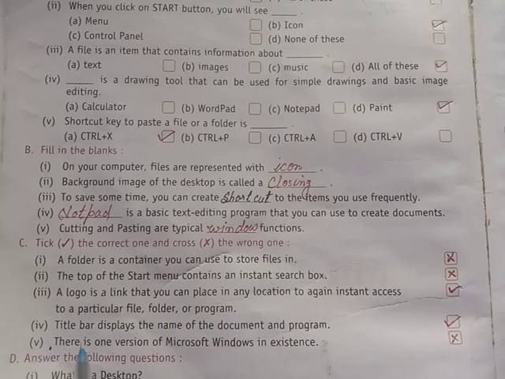Right. Fourth, the title bar displays the name of the document or program. Right. Fifth, there is one version of Microsoft Windows in existence. Wrong. D. Answer the following questions. I will solve these questions in the notebook.